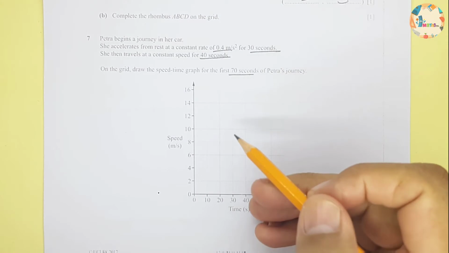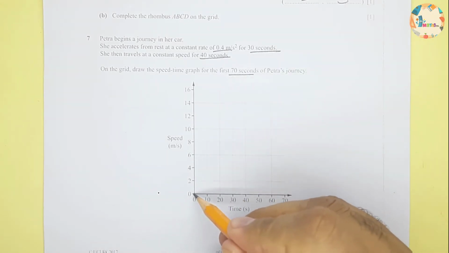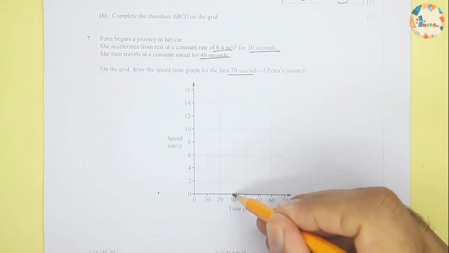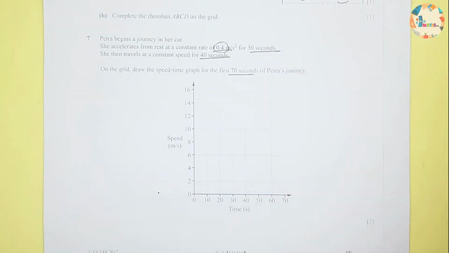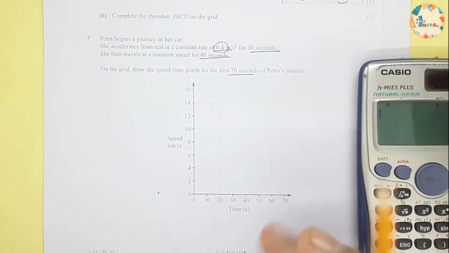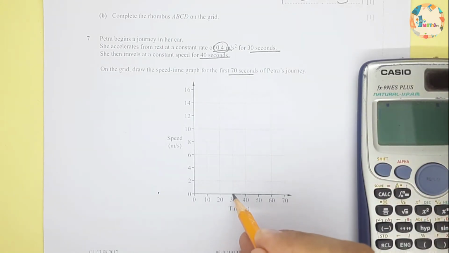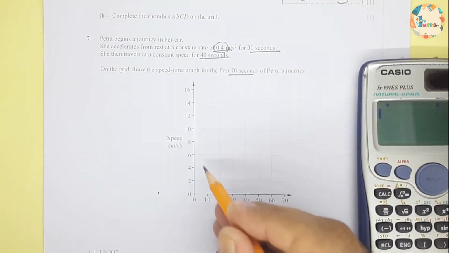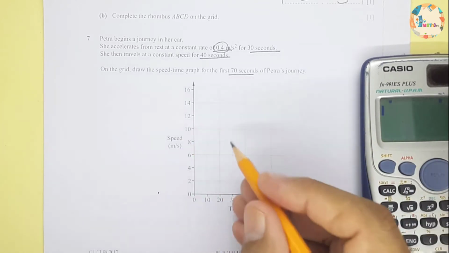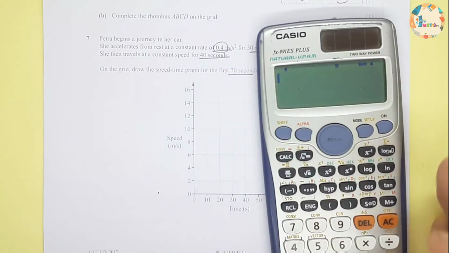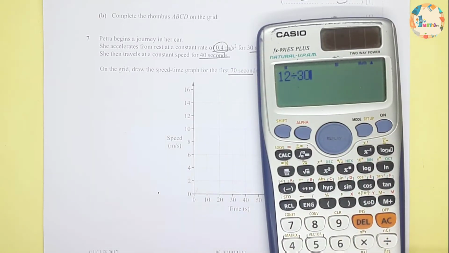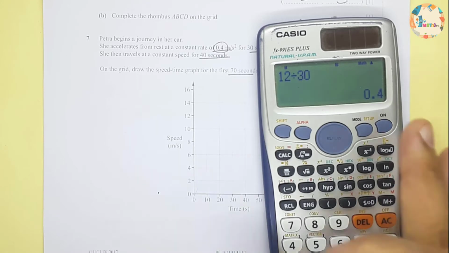So the first portion which we will be drawing will be starting from this one, and the first 30 seconds is up to this, and the speed should be this one. If we take 30 on this side, we have to figure out the slope of this line. So if we take 12 divided by 30, it will be equal to 0.4.